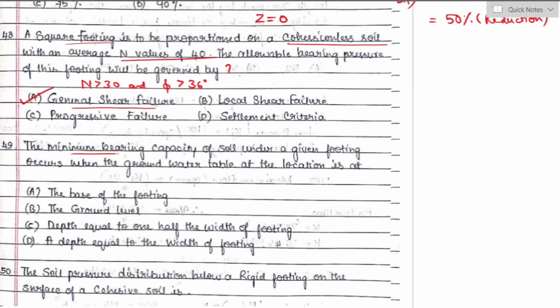Question number 49. The minimum bearing capacity of a soil under a given footing occurs when the groundwater table at the location is at ground level. Option B is the right answer. If the groundwater table at the location is at ground level, it reduces the bearing capacity to half of its initial value, since the soil will be in submerged condition.